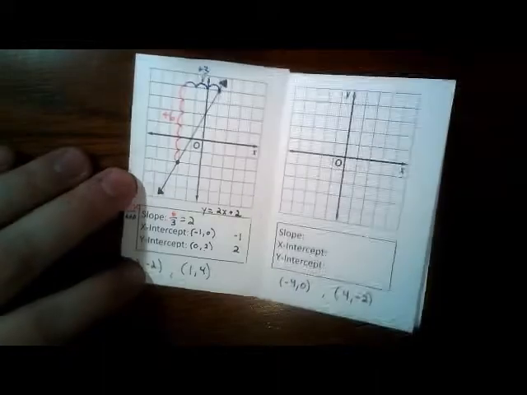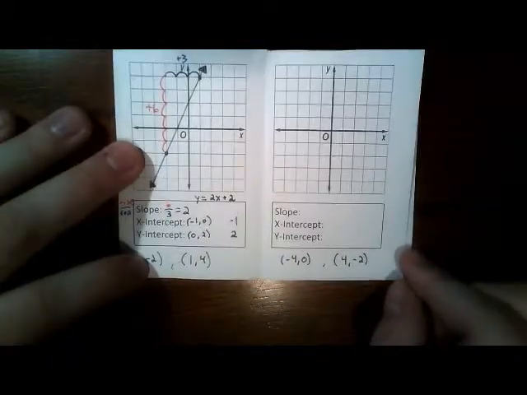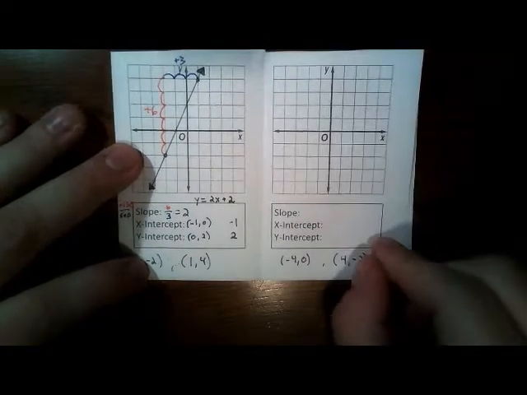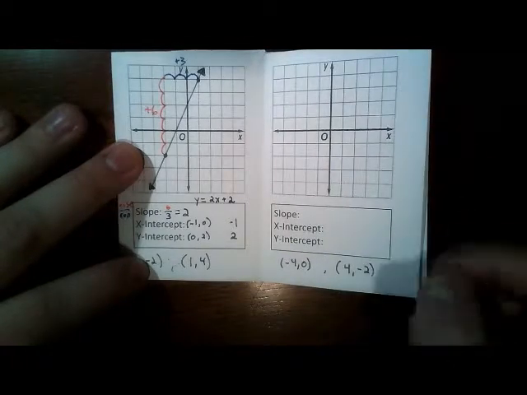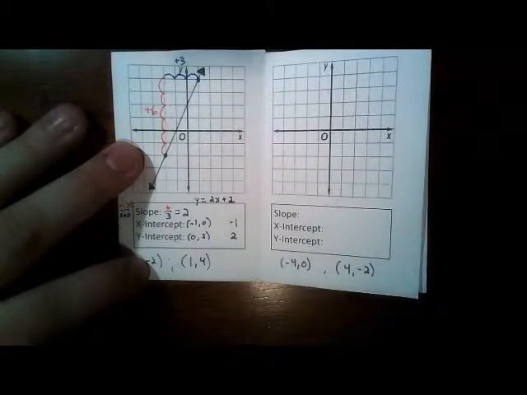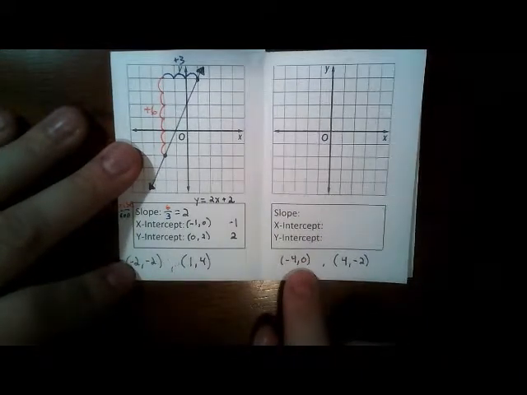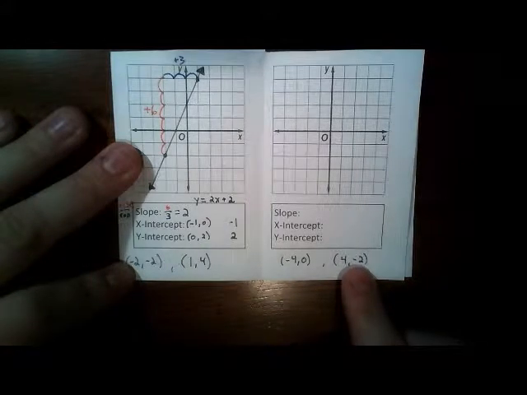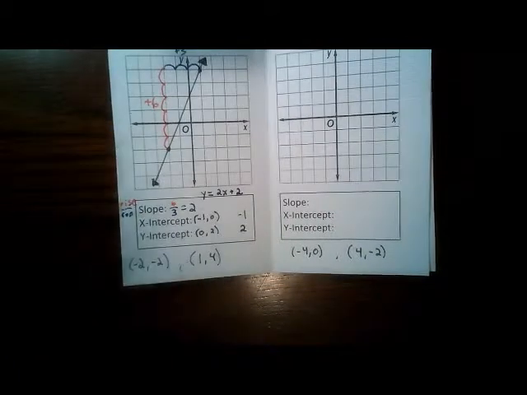Okay. And I've actually done this for every page. I've made the points that you're going to use. I'm not going to do every problem in the video. I'm going to do one more, and then you're going to finish the book and show your teacher. That'll show your teacher that you're ready to move on. So this next one I'm going to do is the points -4, 0, 4, -2. Before the video ends, I'll show you the other points so you can put them in your book and start practicing.